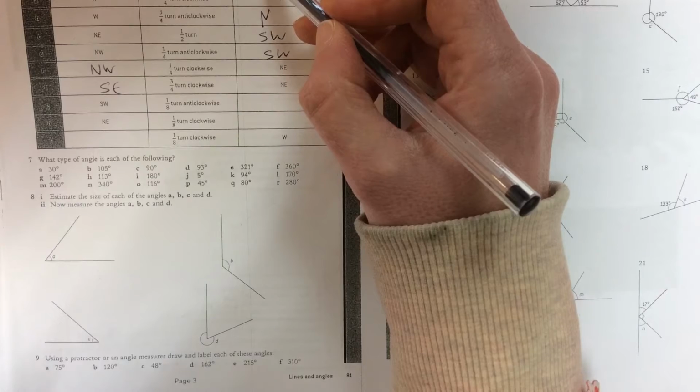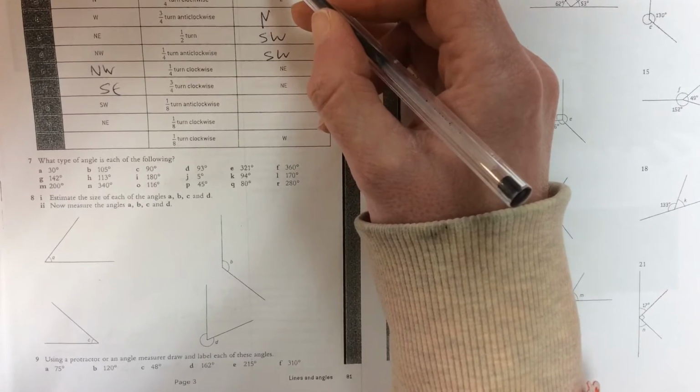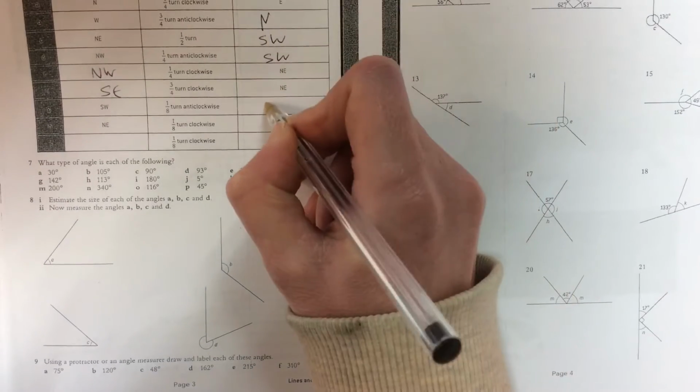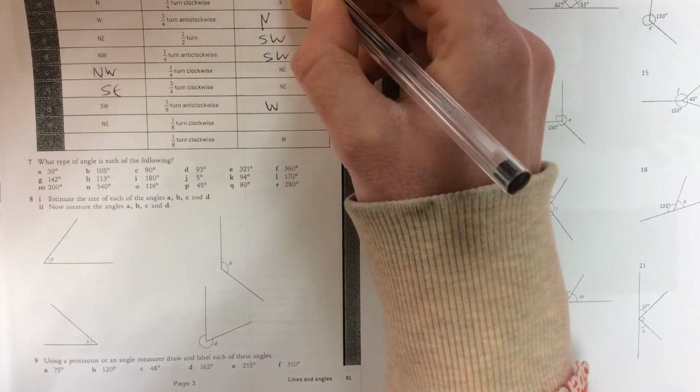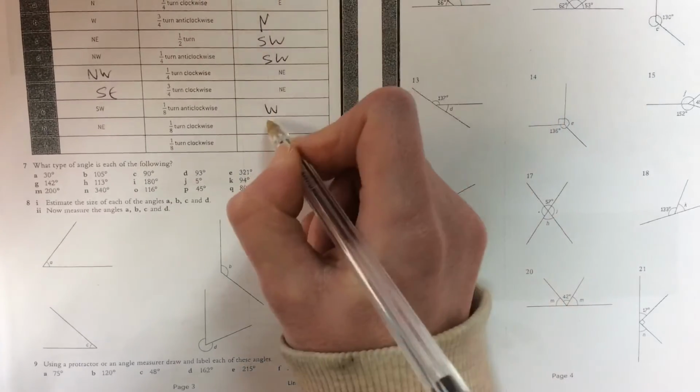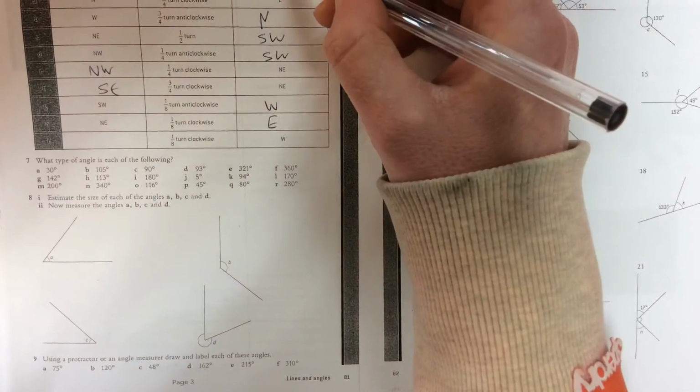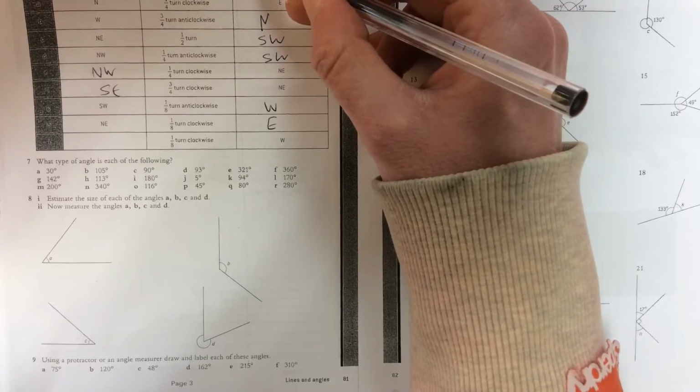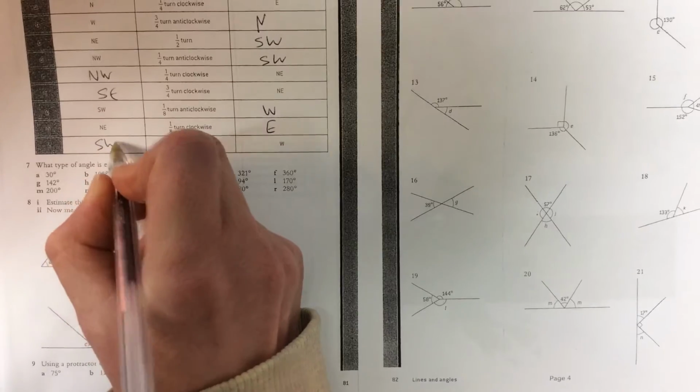Starting at southwest, go 1/8 of a turn. So that's a quarter turn, so 1/8 of a turn brings you up to west. Starting at northeast and go a quarter clockwise, east. And starting at west and go 1/8 of a turn, but you go backwards, southwest.